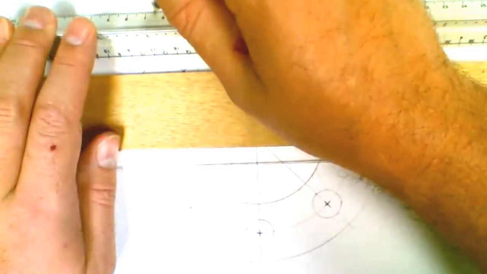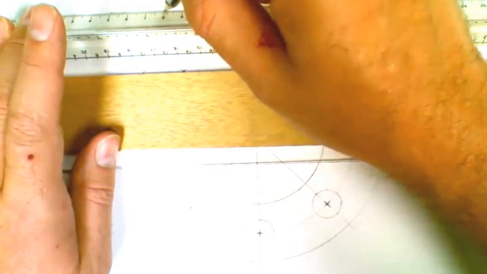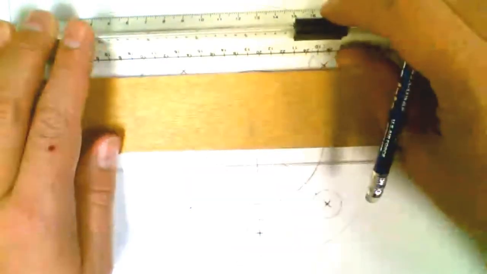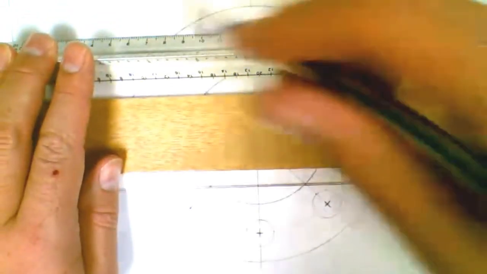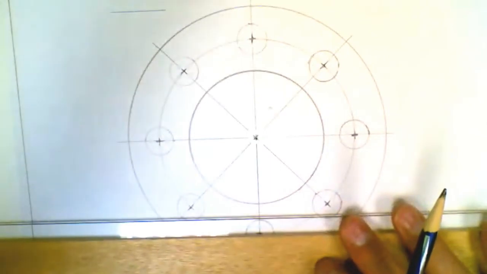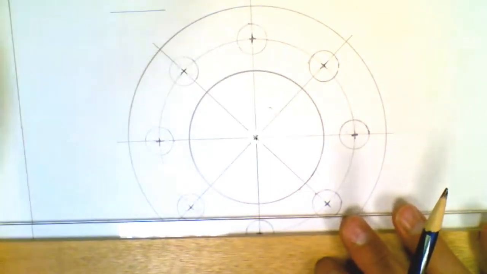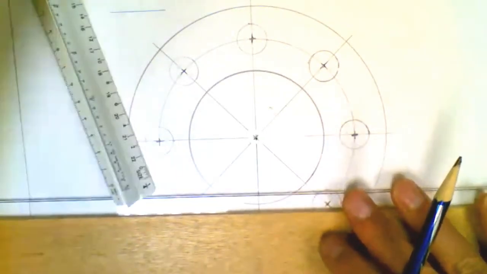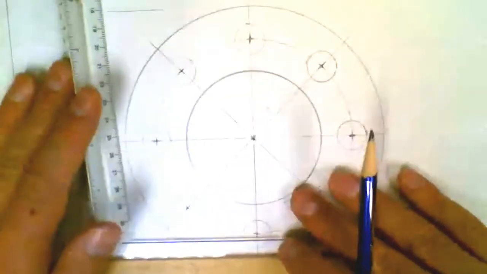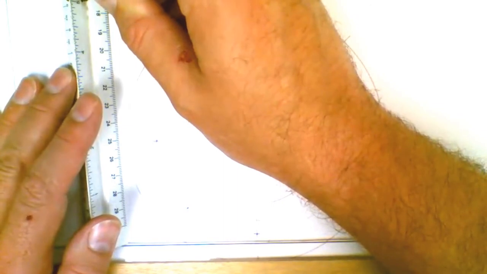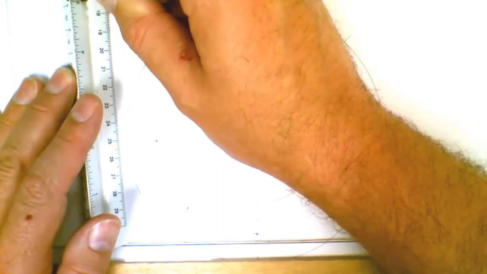1, 2, 3. Let's drop a line down. 1/8 of an inch. That's like what? That's like 1/2 millimeter. We'll just go with 1 millimeter. That looks good. It'll be a bit of a tall box, but that's okay. All right.